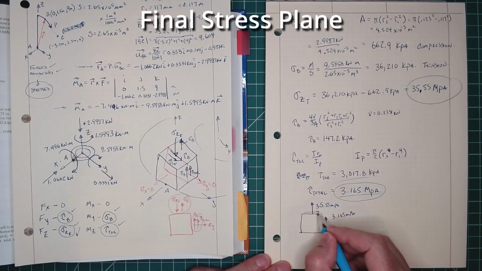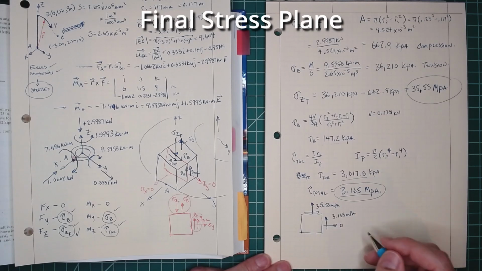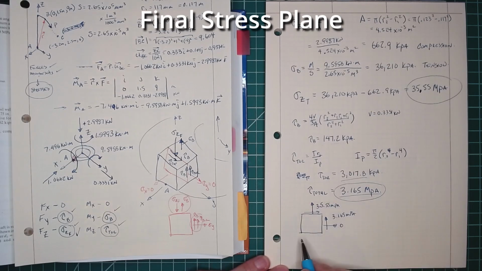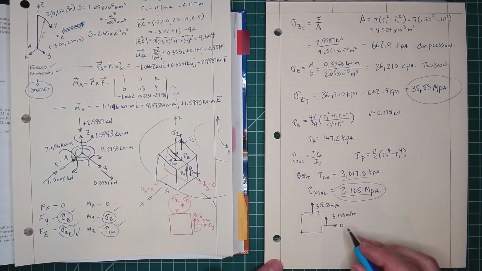And remember that shear stress acts there. This normal stress, again, is 0. So now we have our stress cube, and we can figure out our maximum shear stress and maximum principal stress.